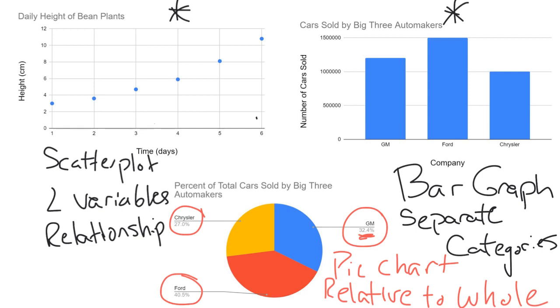Okay, and that's an important point between those. So we have three different types of plots for three different types of situations. A scatter plot gives us the two variables and tells us the relationship between those two variables. A bar graph is going to do the same thing.